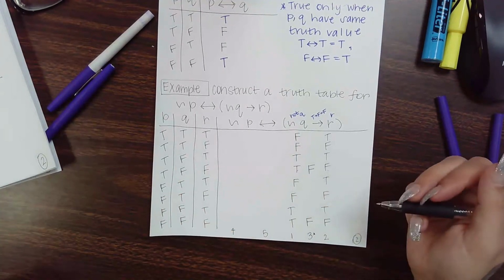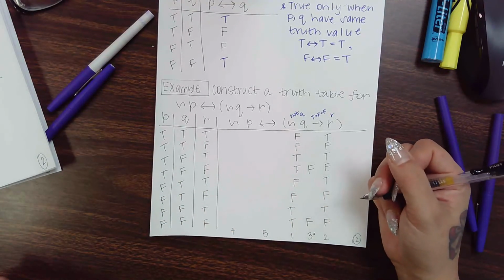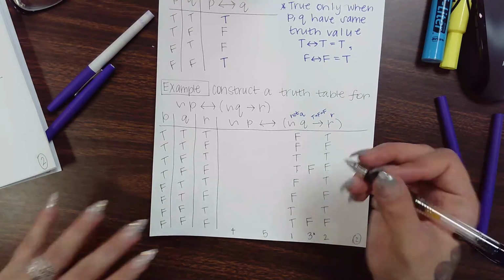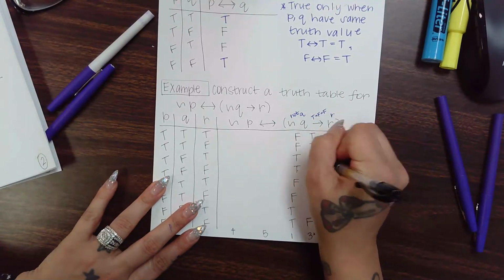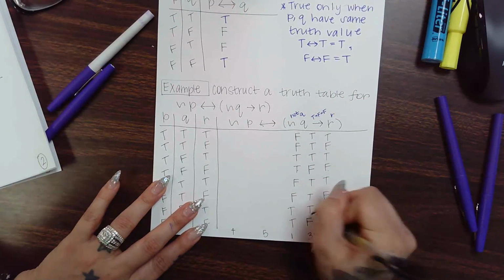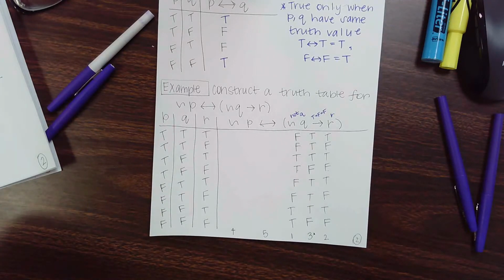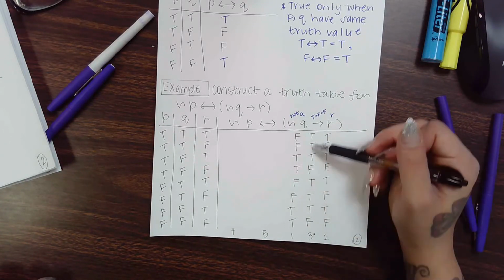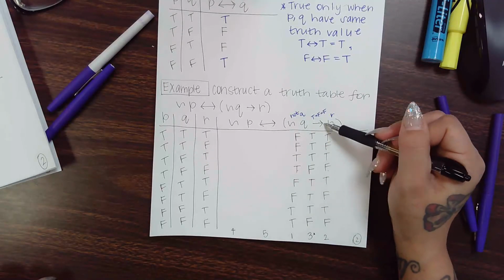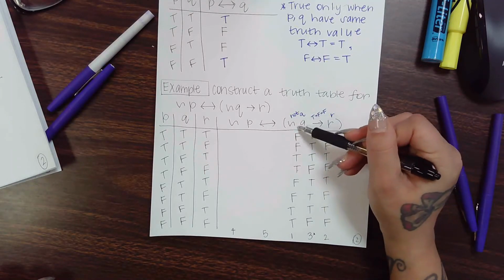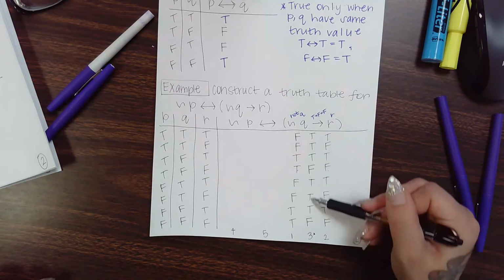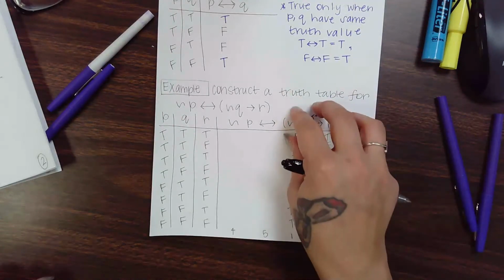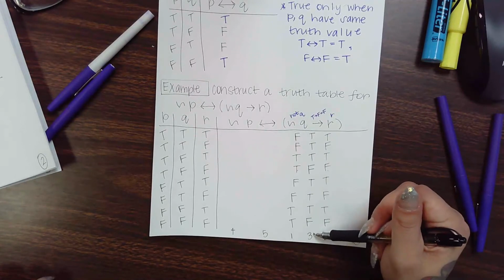What can I do with all other 6 cases? Yes, class. Just fill them in with T's, right? So 1, 2, 3, 4, 5, 6. I counted just because I know there's 8, and I want to make sure that I get all 8 up there. I had 2 F's, so I would need 6 T's. Okay, this middle column, because it's underneath this conditional symbol, and that is the overall operation happening in these parentheses, this is the answer column for these parentheses, which is why I have a little asterisk next to the number 3.